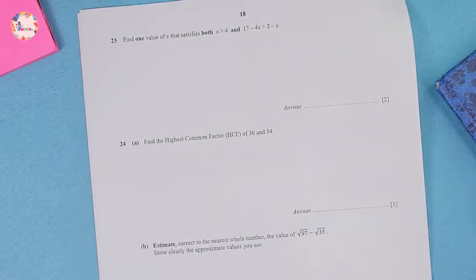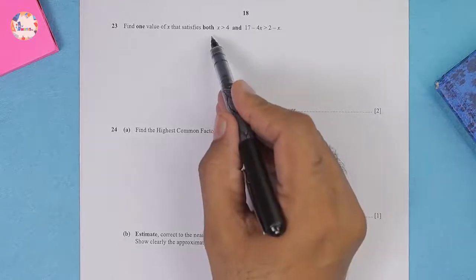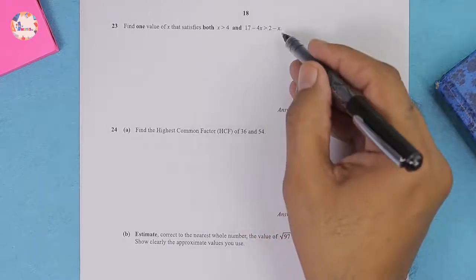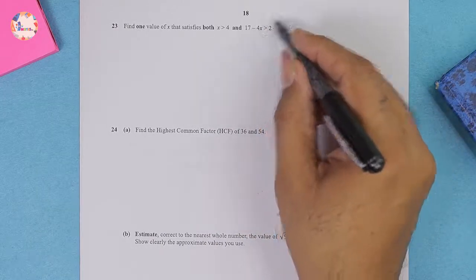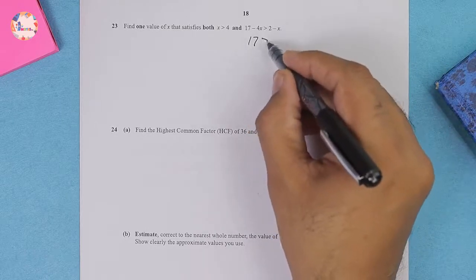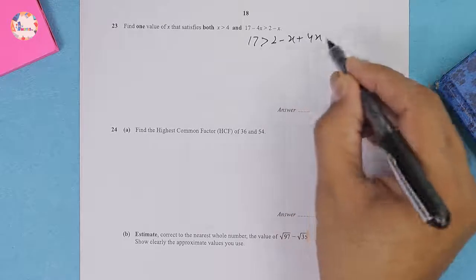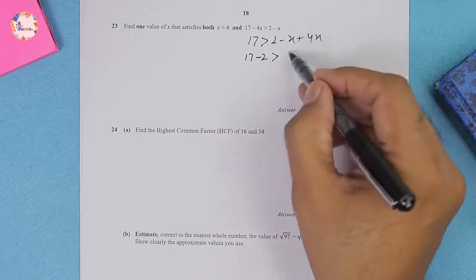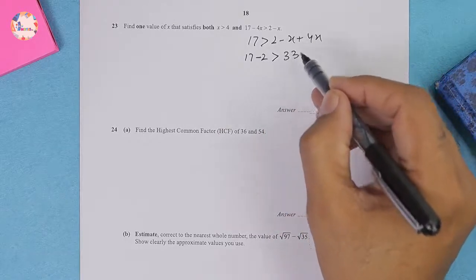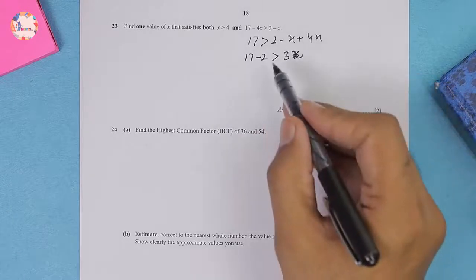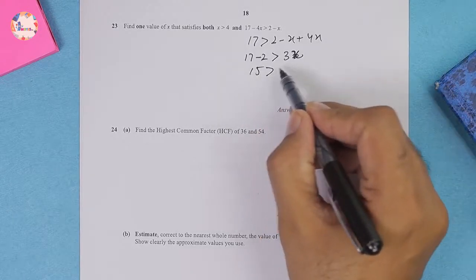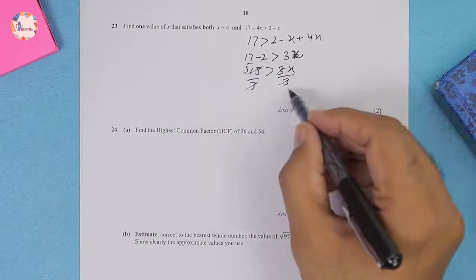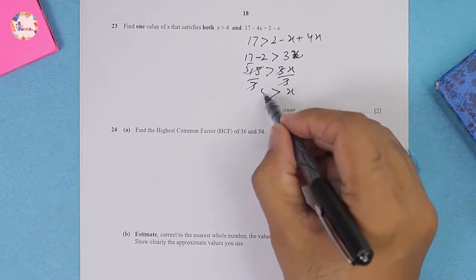This is inequalities. Find one value of x that satisfies both x is greater than 4 and this one. So we can solve this inequality. We'll shift 4x to this side. So 17 is greater than 2 minus x plus 4x. So 2 we can shift to this side. So 17 minus 2 is greater than, this will be 3x, minus x plus 4x will be 3x. And now we can write this as 15 is greater than 3x. We divide by 3, so this will be cancelled, and this will be 5. So x is less than 5.